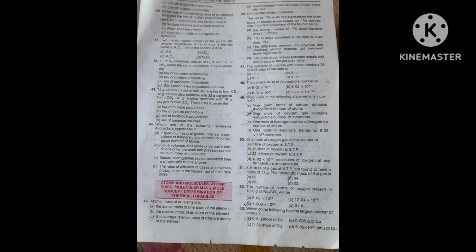Now next question is question number 47. The isotopes of chlorine with mass number 35 and 37 exist in the ratio of: first option is 1:1, second option is 2:1, third option is 3:1, fourth option is 3:2.